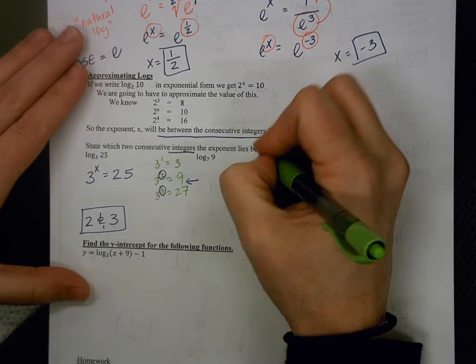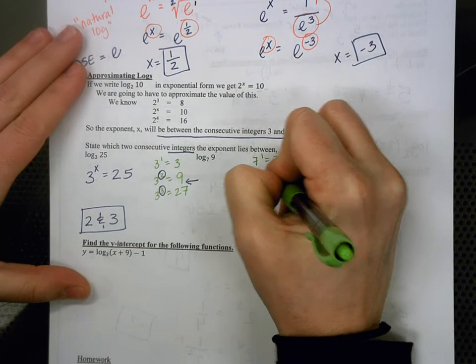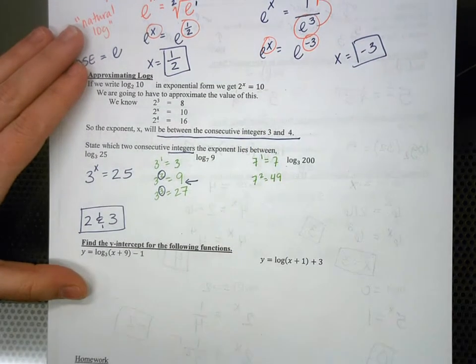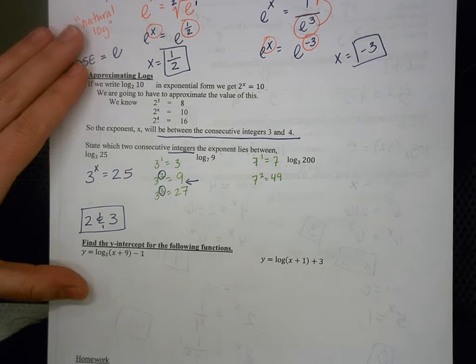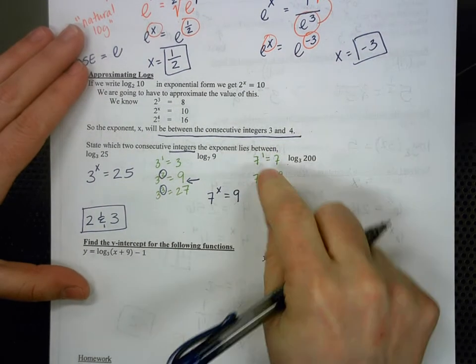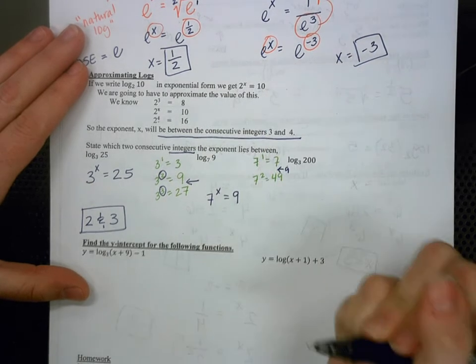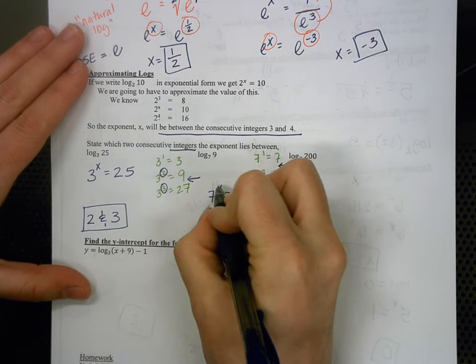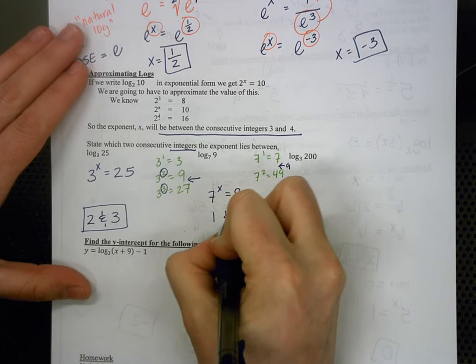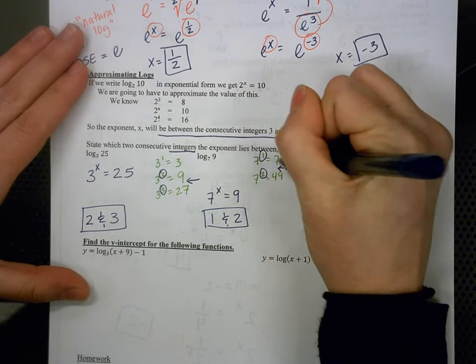7 to the first power is 7. 7 squared is 49. We've already gone far enough because we've passed the 9. So if I write 7 to what power gives me 9? Well, 9 is in between 7 and 49, which means your exponent is in between 1 and 2, which are the two exponents that were given for 7 and 49.